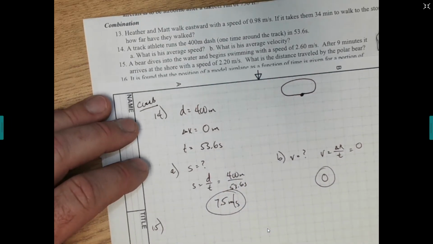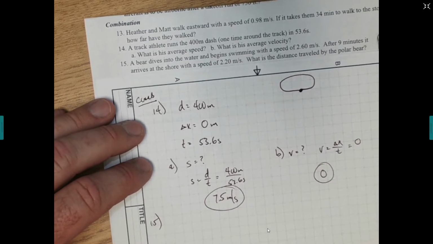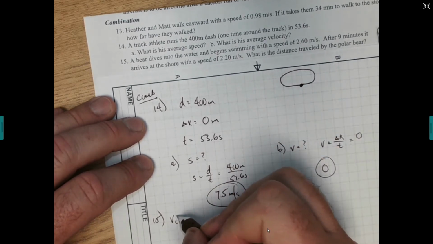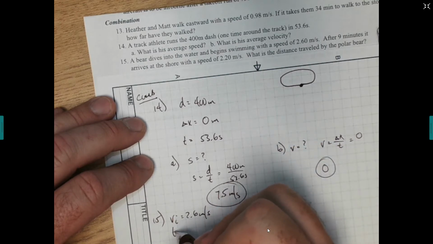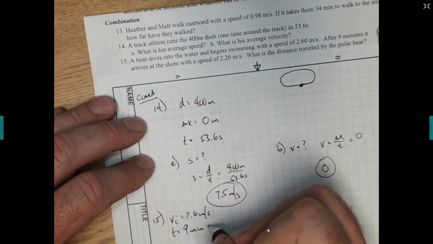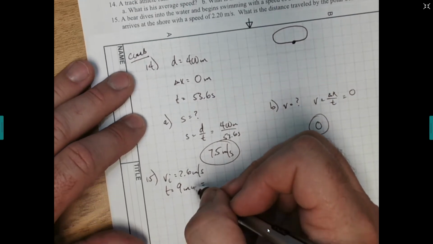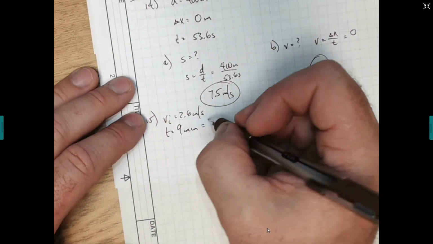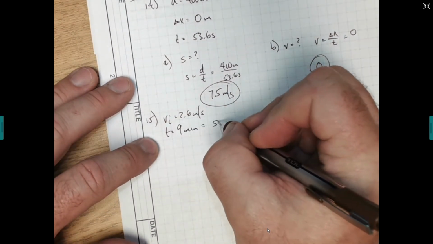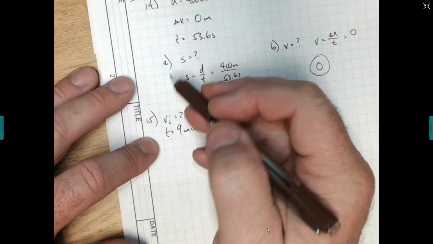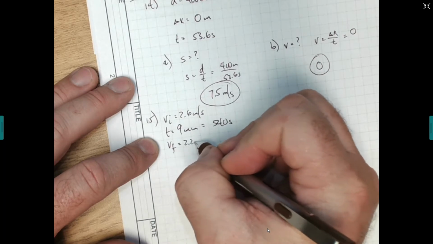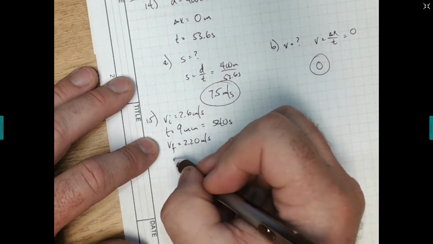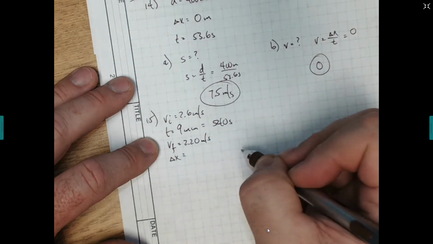15. A bear dives into the water and begins swimming with a speed of 2.6 meters per second. So my initial velocity is 2.6 meters per second after 9 minutes. So my time is 9 minutes. We know we don't like minutes. There's 60 seconds in a minute, so we're just going to multiply by 60 and get 540 seconds. And then he arrives at the far shore with a final velocity equal to 2.2 meters per second. And what was his distance that he traveled?